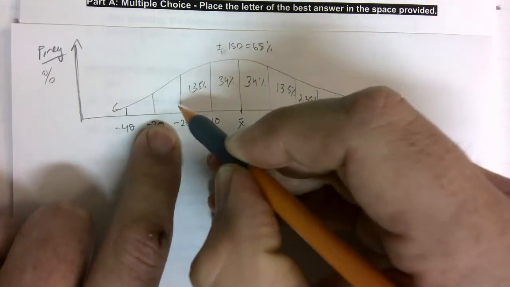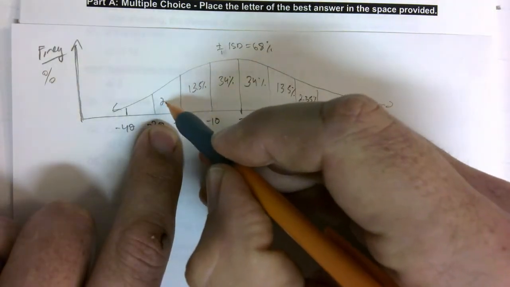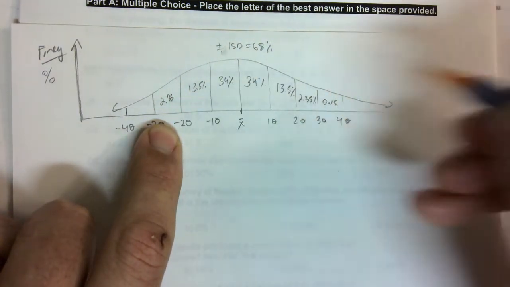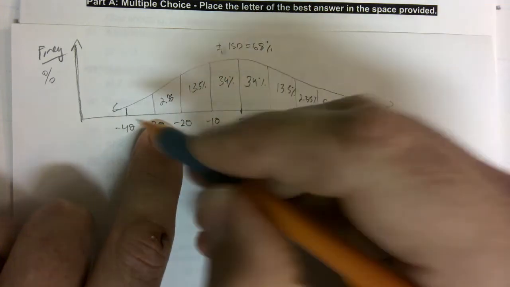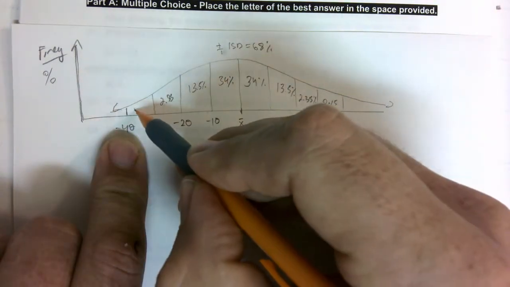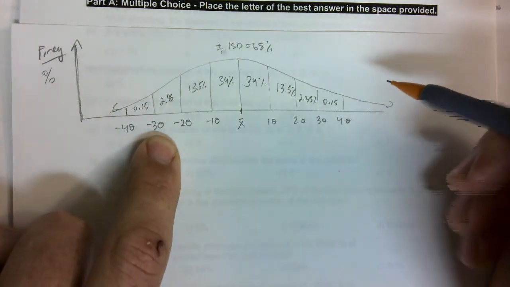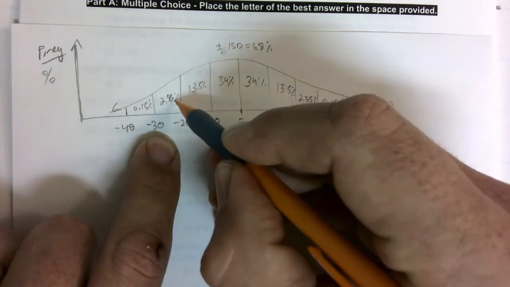2.35 after 2.35, and then it's 0.15 and 0.15. Okay, percent, it's always percent.